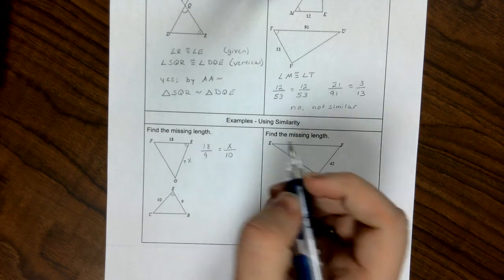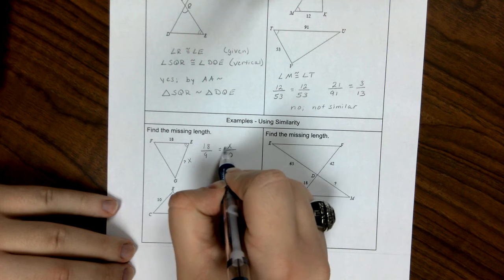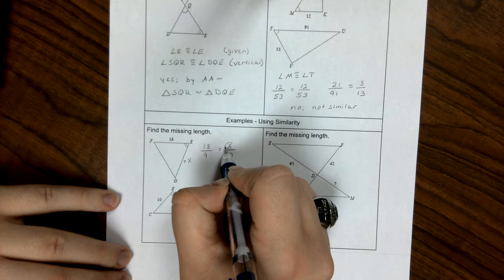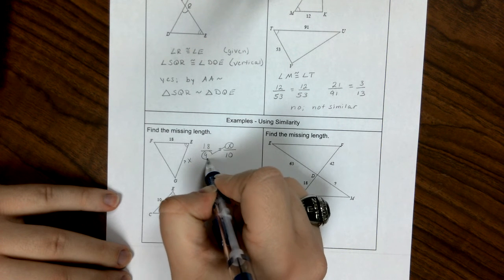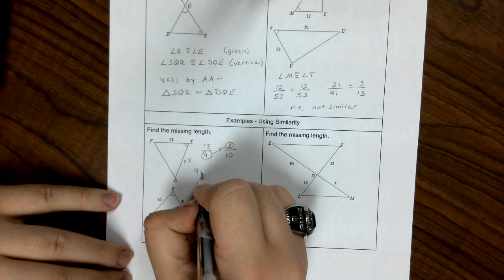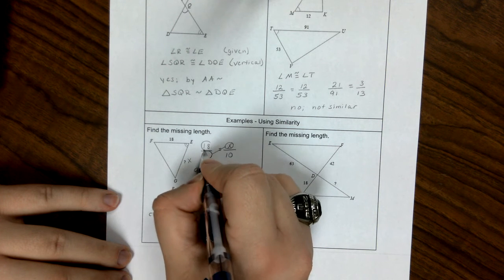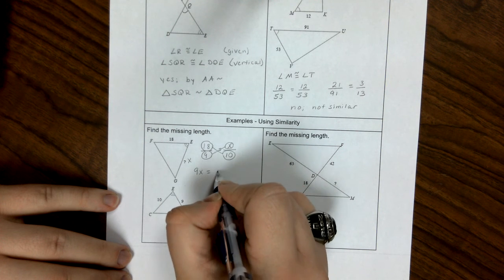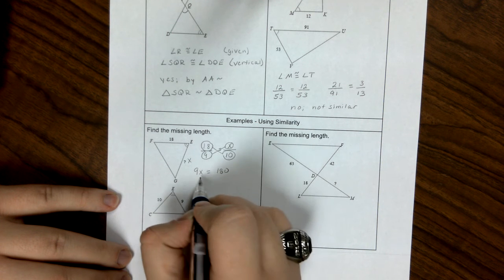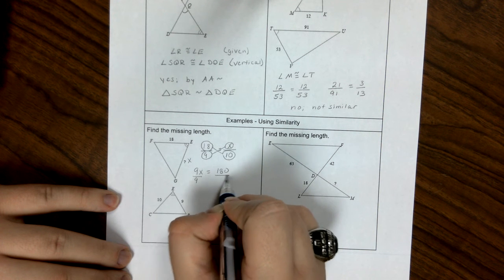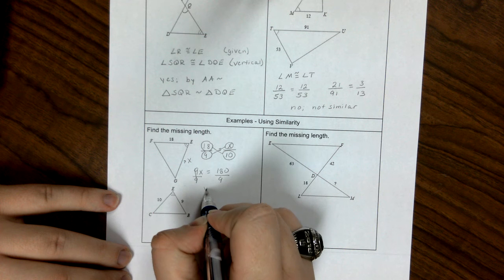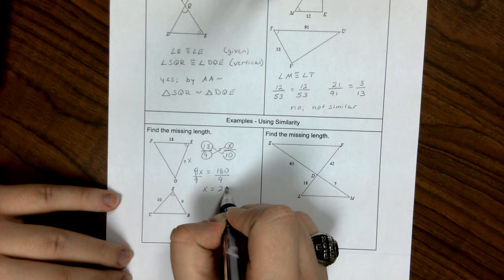There's different ways to do it. Now we're going to cross multiply. So I like to put the x on the left. So the x times 9, so 9x equals 18 times 10, which is 180. And then just divide by 9, x equals 20.